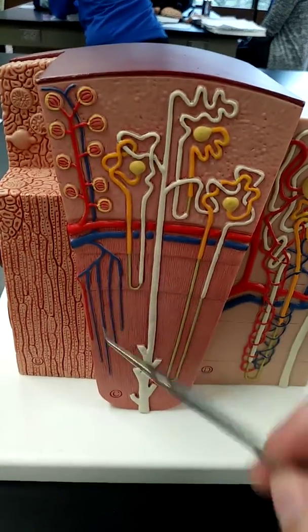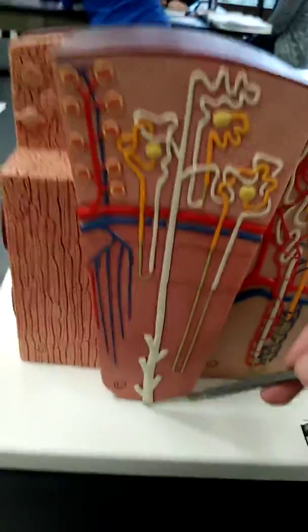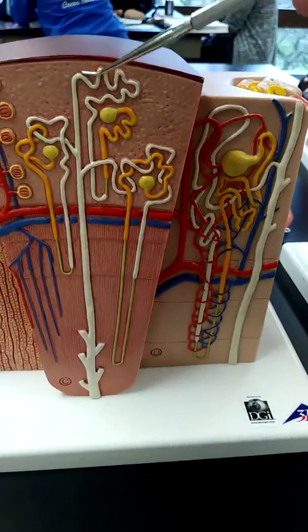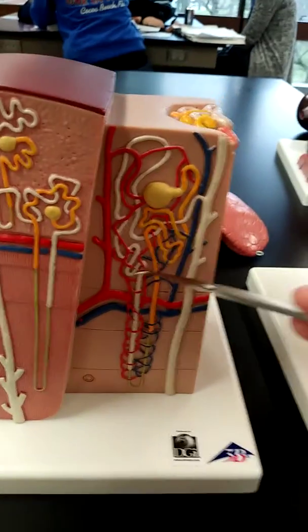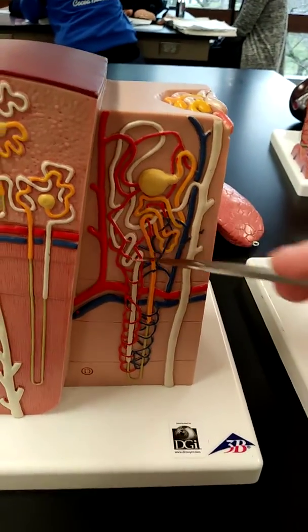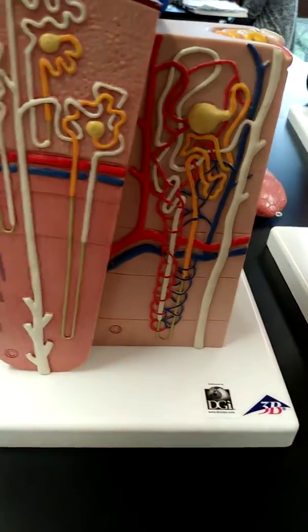The PCT is before the loop of Henle, and then the DCT is after. The collecting duct, the peritubular capillaries, and then the vasa recta are around the loop of Henle.